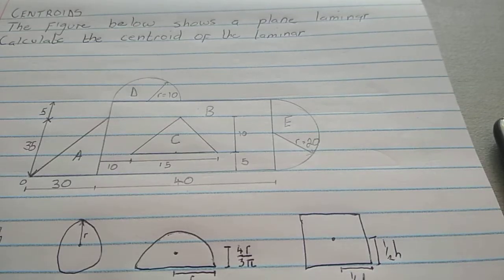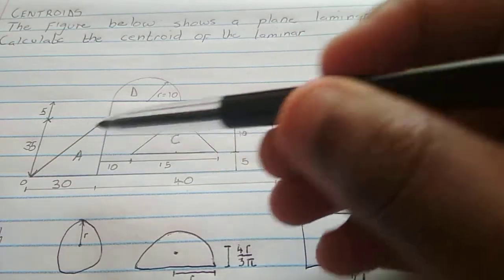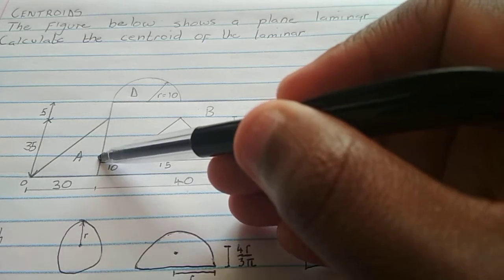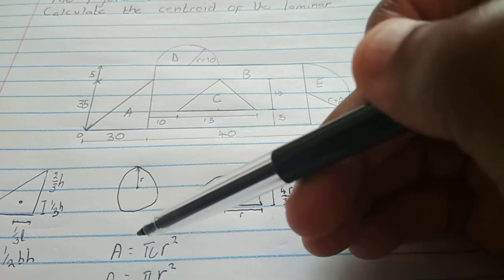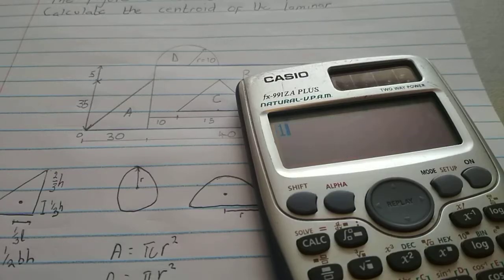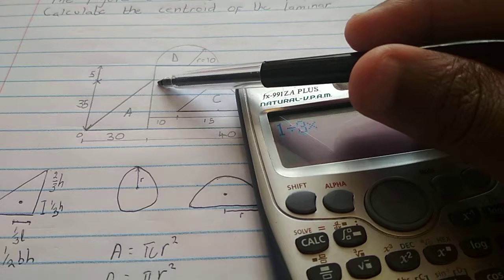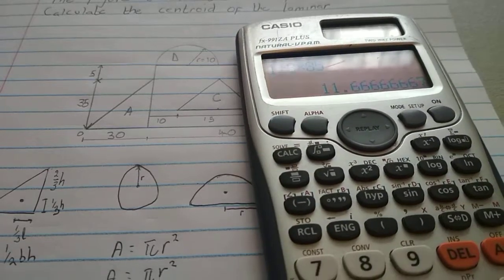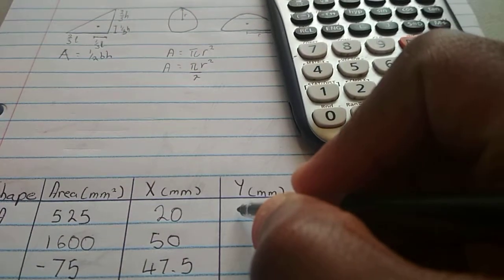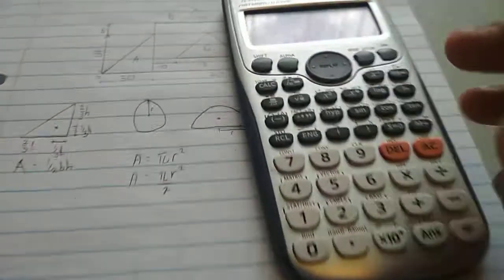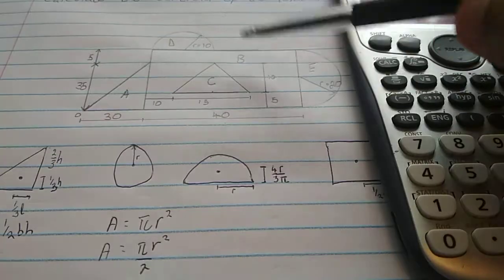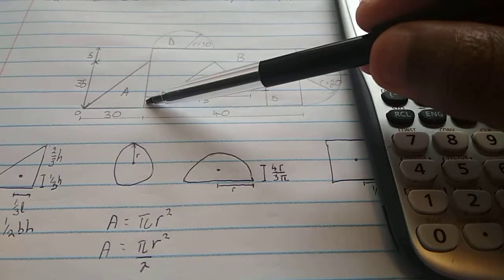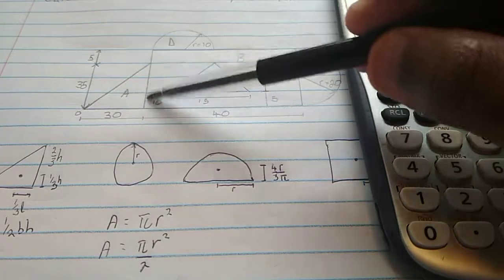Okay. Now we need to look on the y-axis. Starting at A again. We know that the distance from there to there is 1 over 3, as we had discussed here. So we're going to say 1 divided by 3 times the height we're given is 35 of the triangle, times 35. And we get 11.67. Take it, write it down here. Okay, now B is a rectangle, and it's just at height of half of 40, which is 20. So take a 20, write it down there.